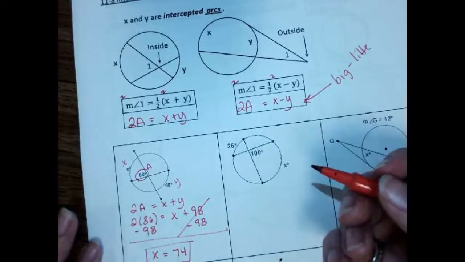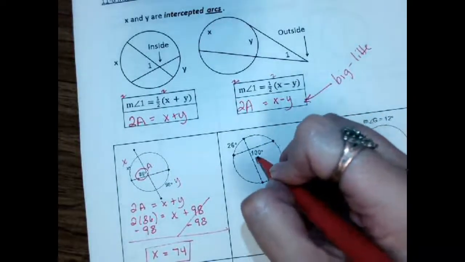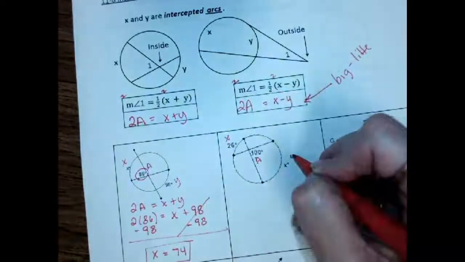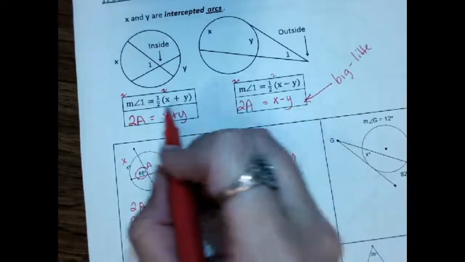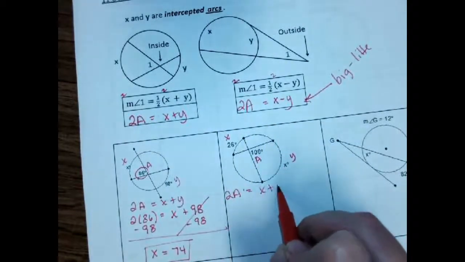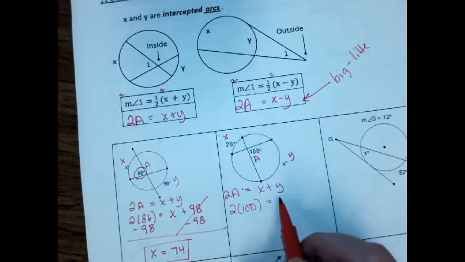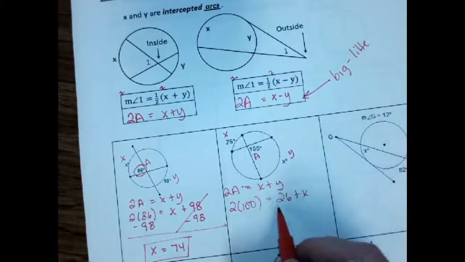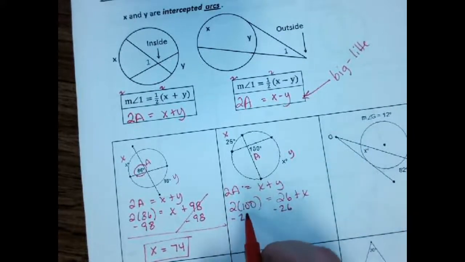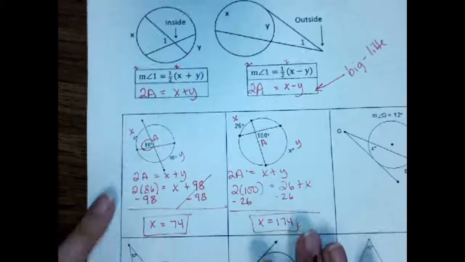The next one I can set up the same way, but what if I happen to say this is my angle, and this is my x, and this is my y? Well, here's my same formula. 2 times the angle equals 26 plus x, that was this side here. Subtract the 26, so 2 times 100 minus 26, and I get x is 174. Those are both pretty easy to solve.